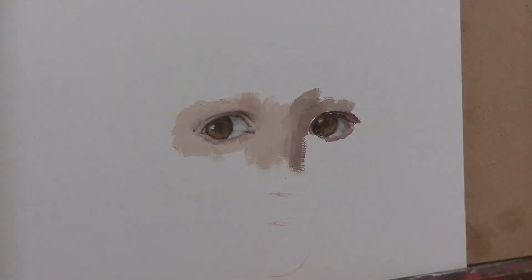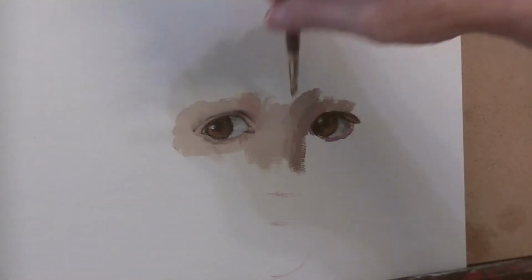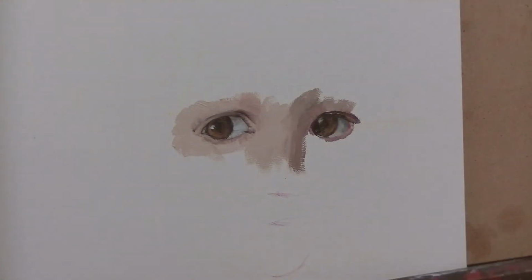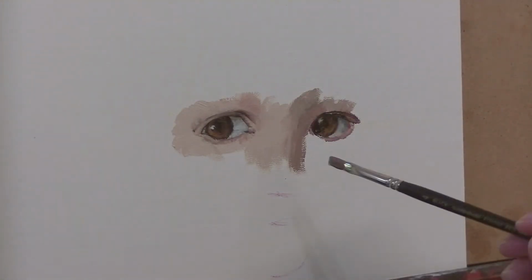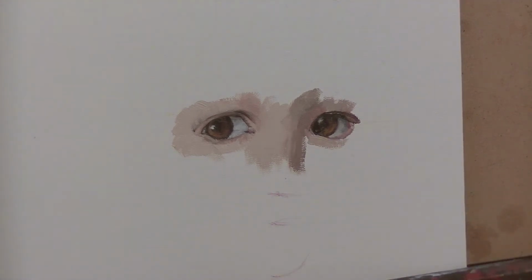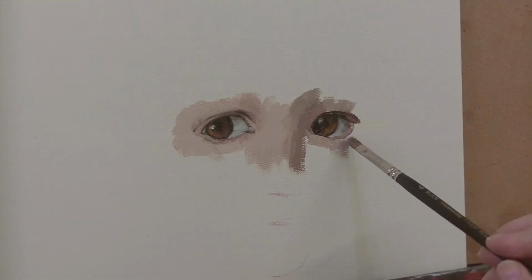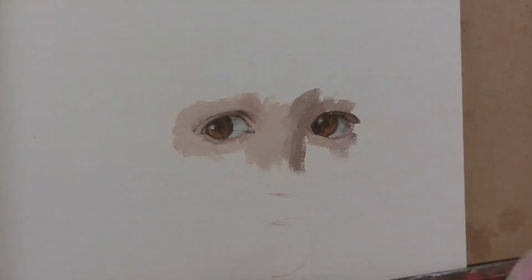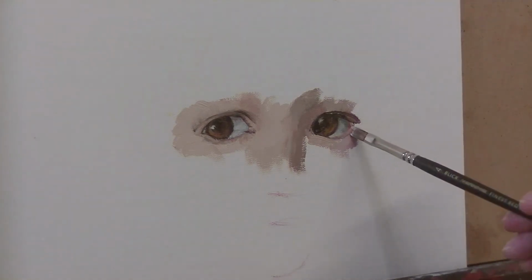As I lay down my brush strokes, I try to imagine that I'm a sculptor and I'm really feeling the areas that are protruding outward or the areas that are carving inward, and I put those strokes down wanting to feel each lump and bump and divot.